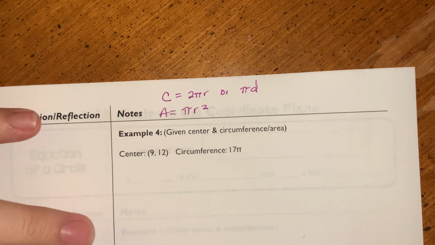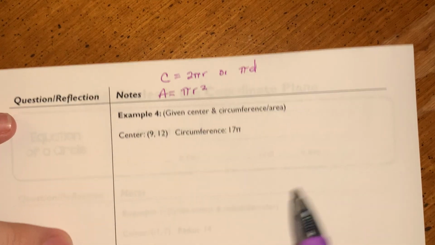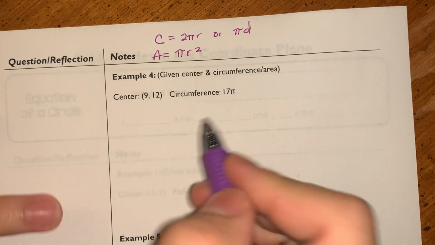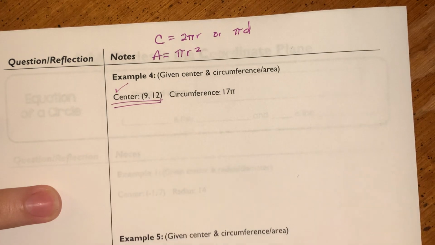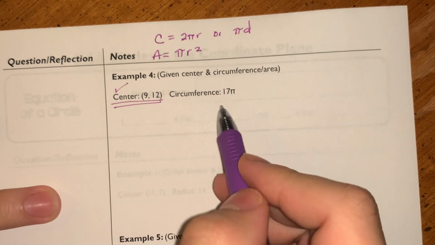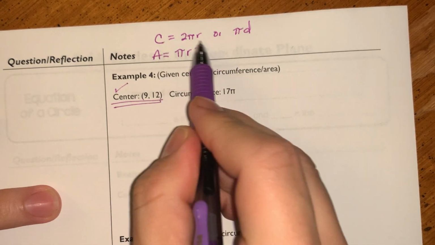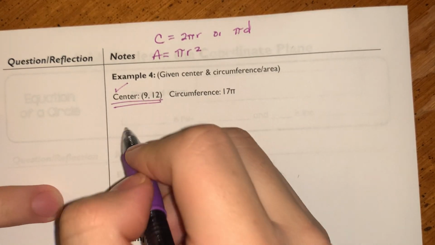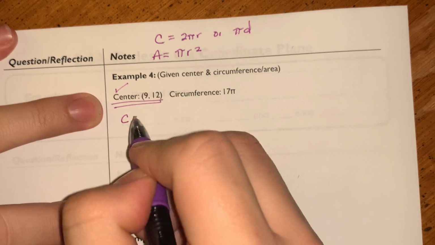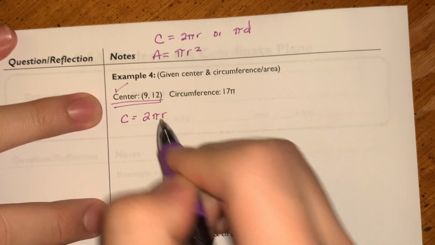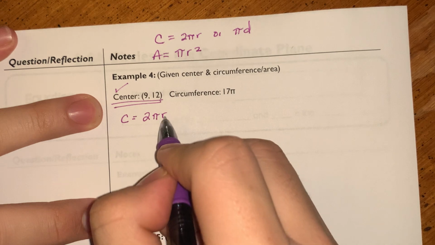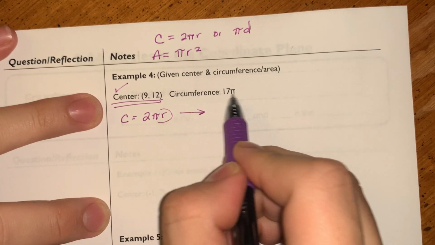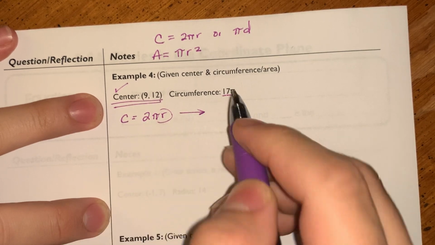All right, so if you're given that, really the only reason we would need to know these formulas is because we're given the center, check, but we also need the radius. If they give us a circumference, we can use it in our circumference formula to figure out what the radius is. So this is going to be pretty straightforward. I'm just going to rewrite the formula. C is equal to 2 pi r, right? The radius is what I ultimately need from this. So if I know that my circumference is 17 pi, I'm going to put 17 pi in for C.